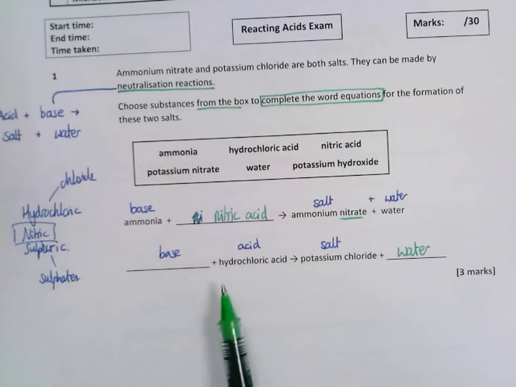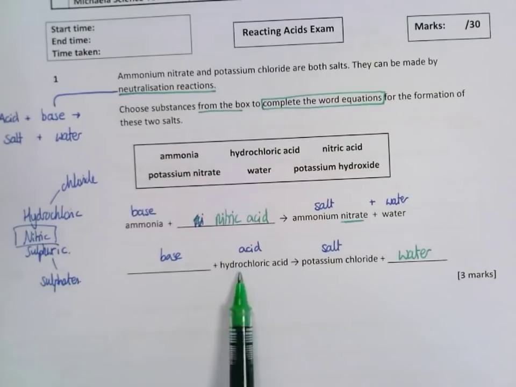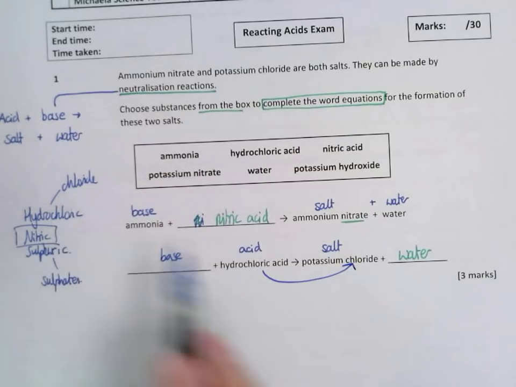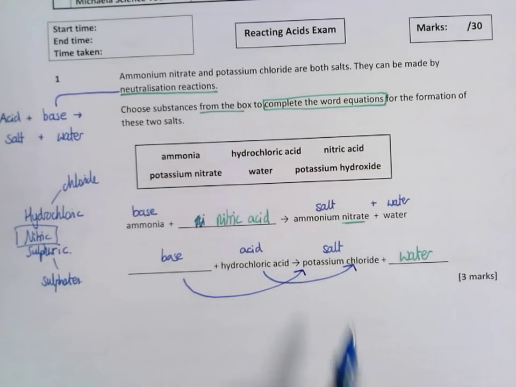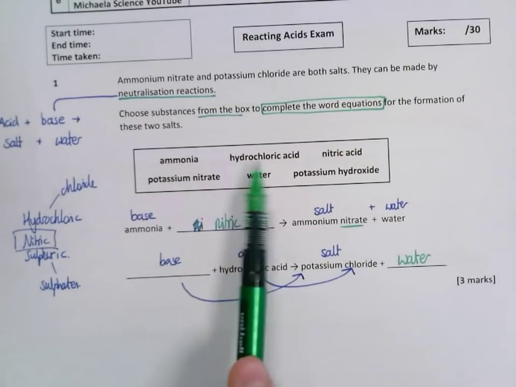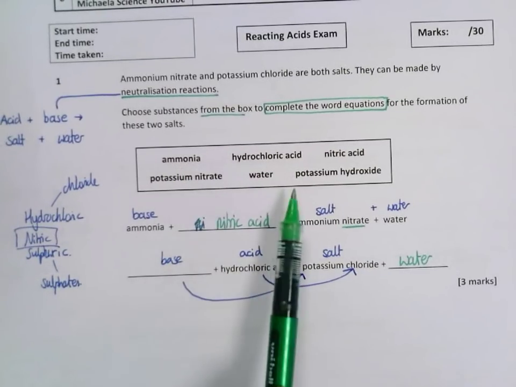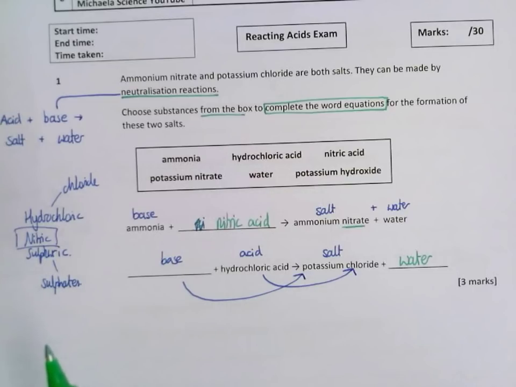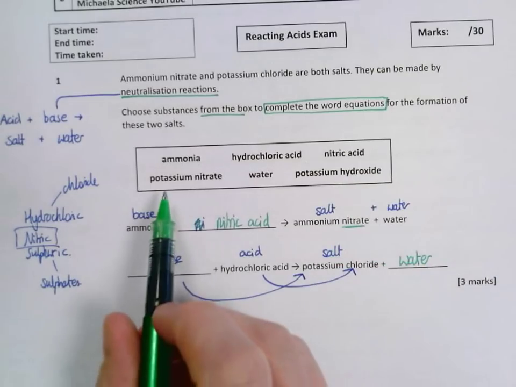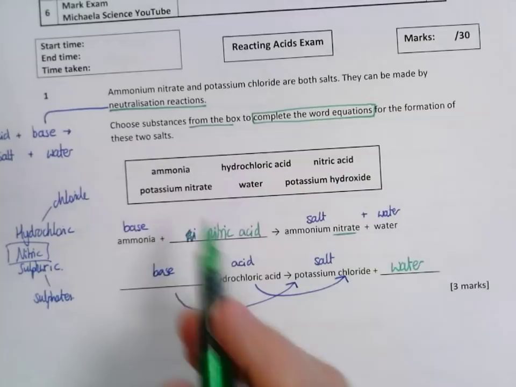Again, same process. Look at the products and reactants. Hydrochloric acid has gone towards the chloride part of the salt. So when you use hydrochloric acid you end up with a chloride. We know that the other part of the salt has to come from the base. So in this case we're looking for a base that has potassium. The two options we've got, potassium nitrate or potassium hydroxide. In this case potassium hydroxide is the base. Potassium nitrate is not a base, it's a salt.